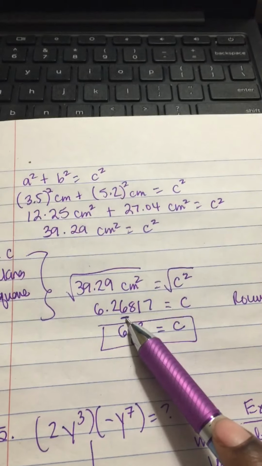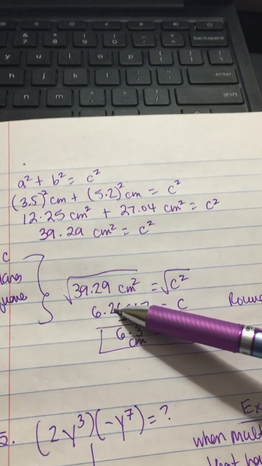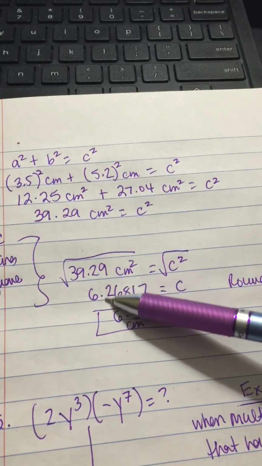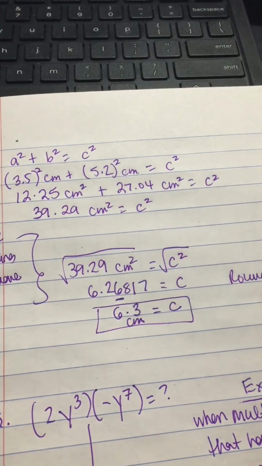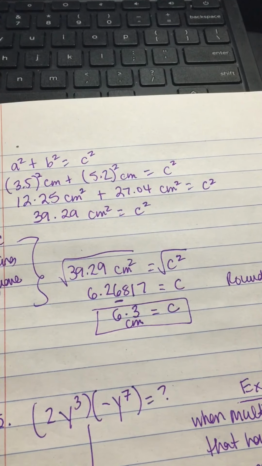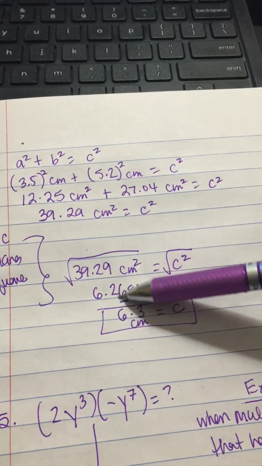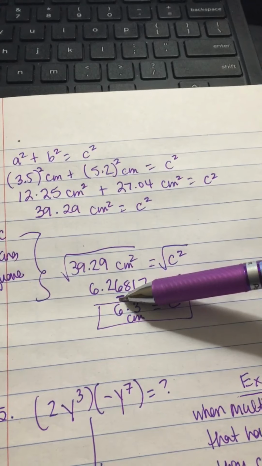So what I'm going to do here is my answer. I'm going to come back here, and since I want one digit after my decimal point, I'm going to look at the second digit, which is 6. If the number is 5 or greater, then you round up.